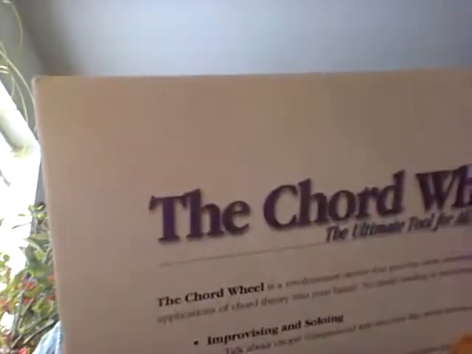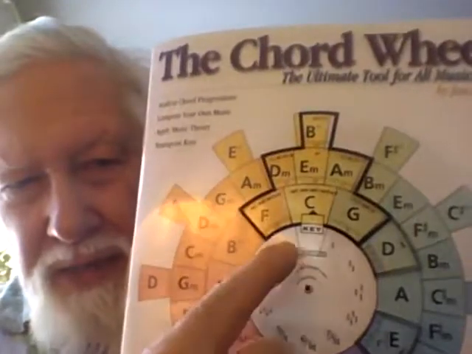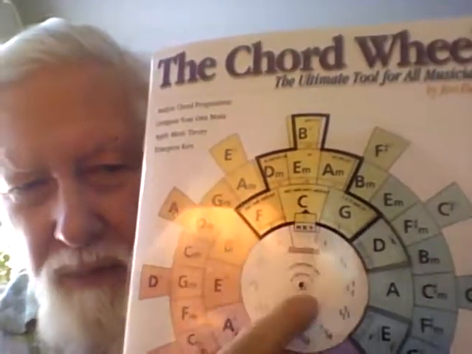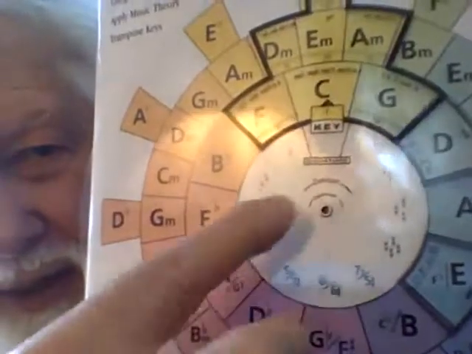Now, this book, I have the chord wheel, the ultimate tool for all musicians. This is very handy. Why? First of all, if you look closely at it, you will see that where I have this right now is in the key of C. Everything in the dark lines right here shows you that you are in the key of C. Also, if you look very closely, you will see sharps and flats that we talked about before, all down the side like this.